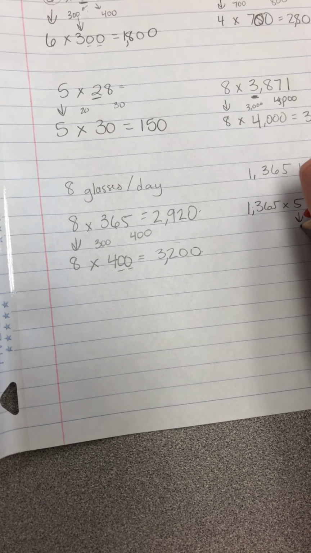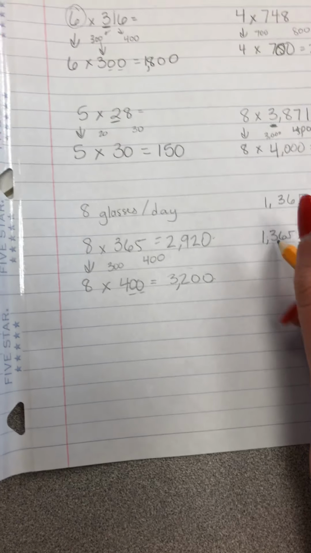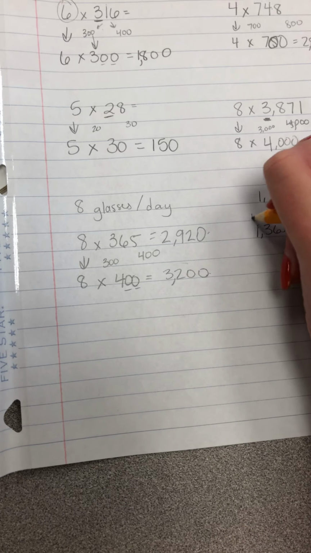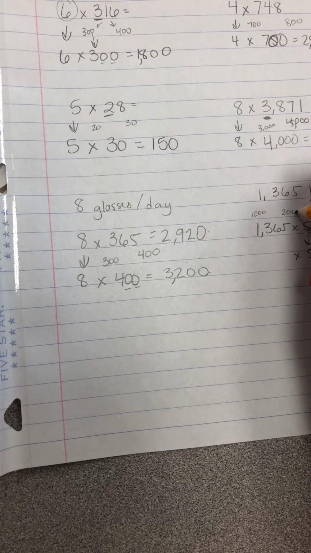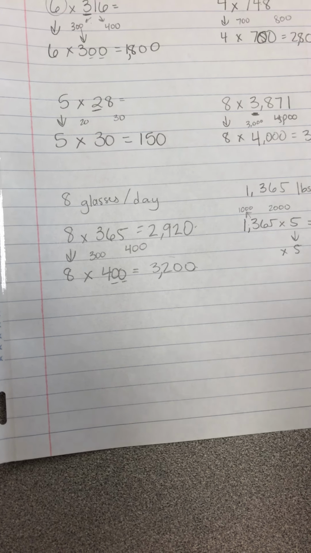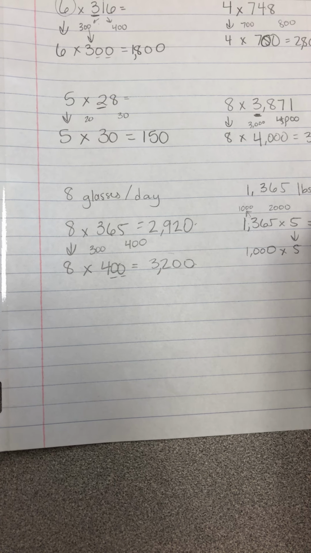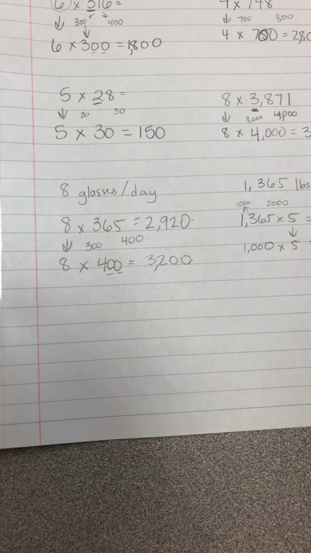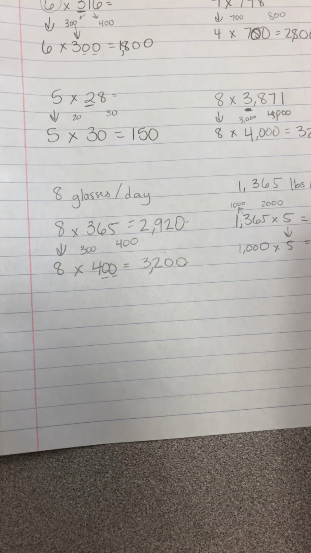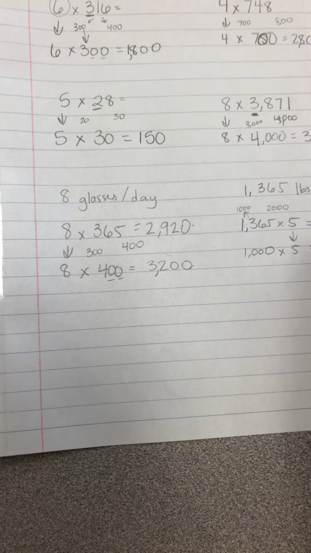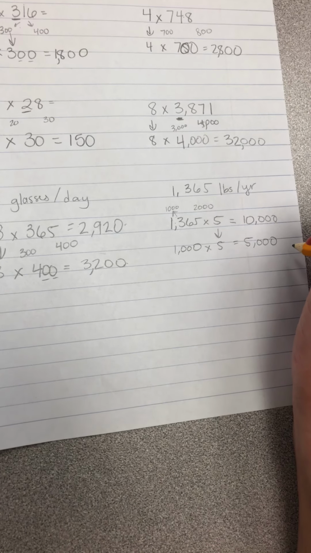So single digit stays the same. Is 1,365 closer to 1,000 or to 2,000? I know that it's closer to 1,000. 1,000 times 5 is 5,000. And then I can say, yes, it's reasonable because it's close, or no, it's definitely not reasonable because it is not close.